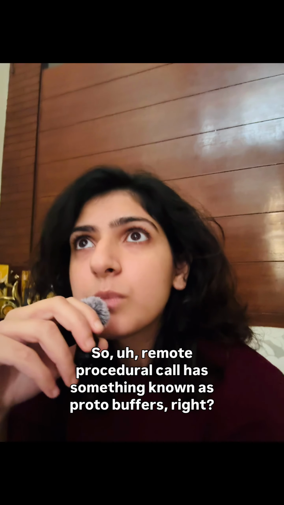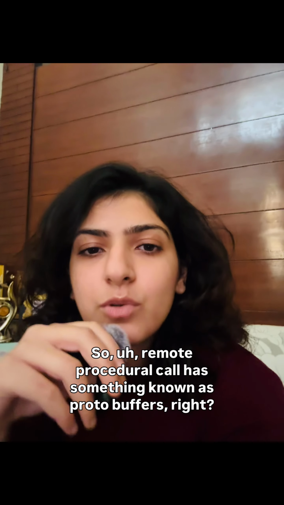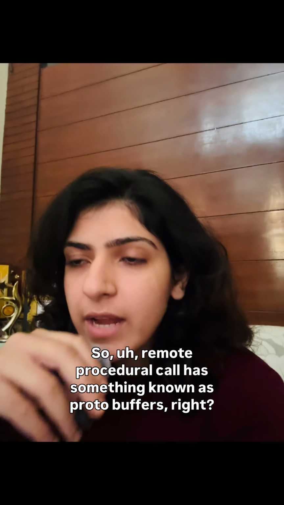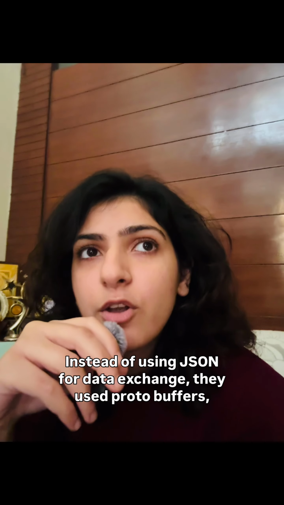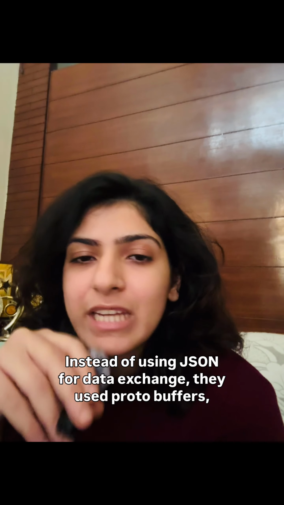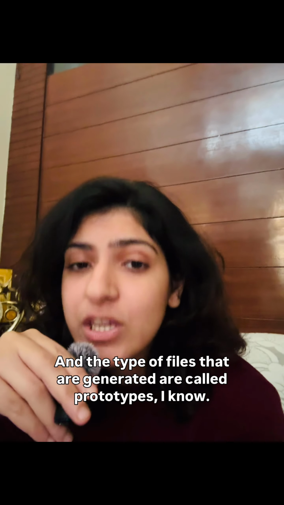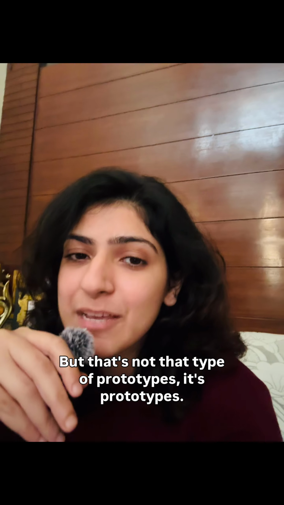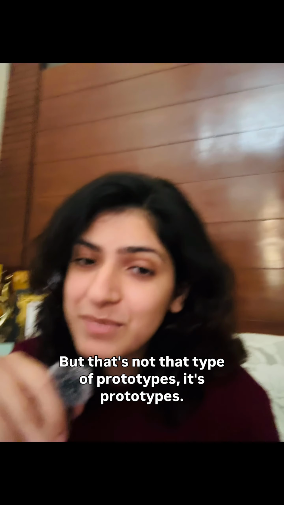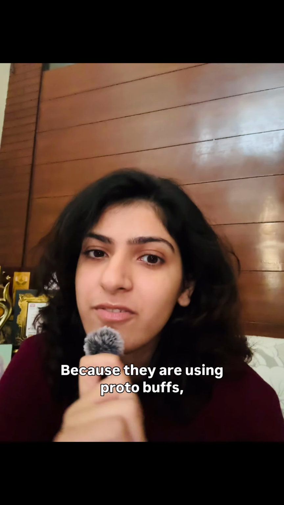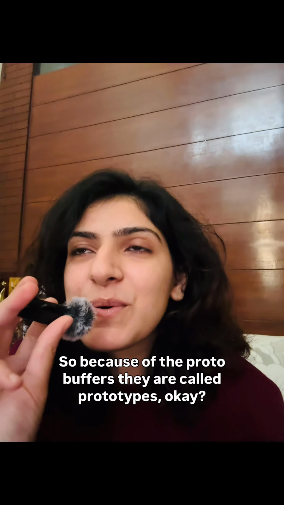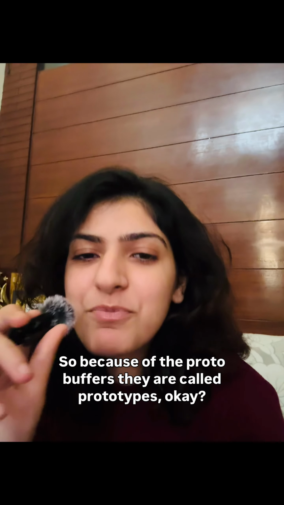So remote procedure call has something known as protobufs, right? Protobufs. Instead of using JSON or XML for data exchange, they use protobufs, right? And the type of files that are generated are called prototypes. I know what you are thinking, but that's not that type of prototypes. It's prototypes because they're using protobufs, right? So because of the protobufs, they are called prototypes.